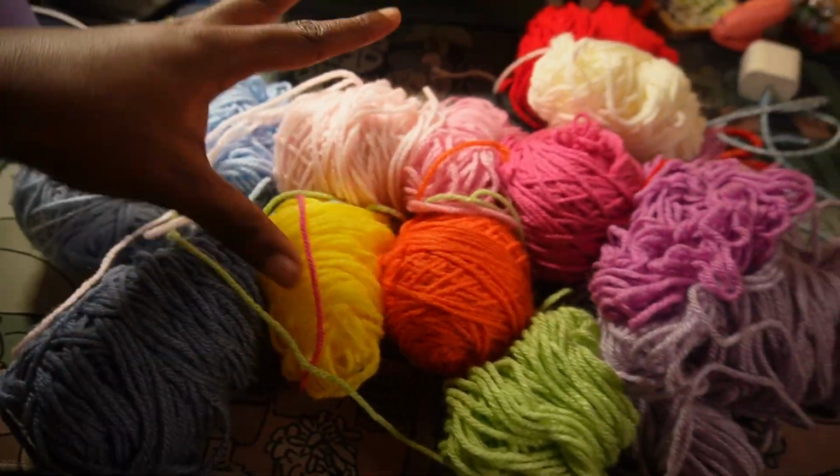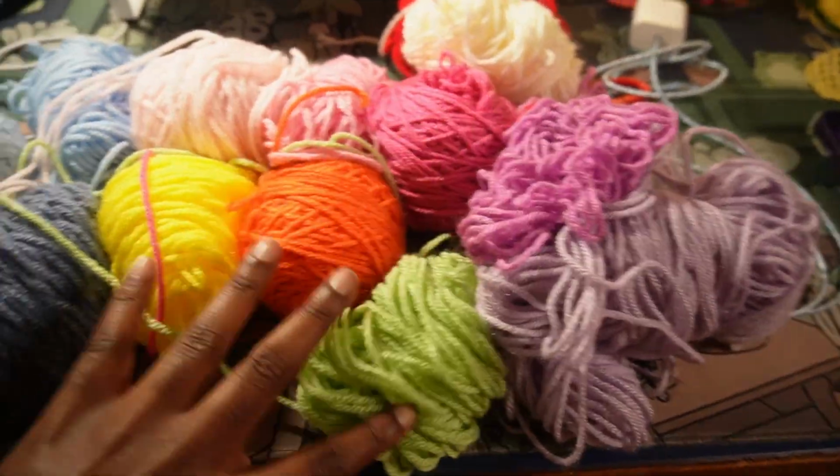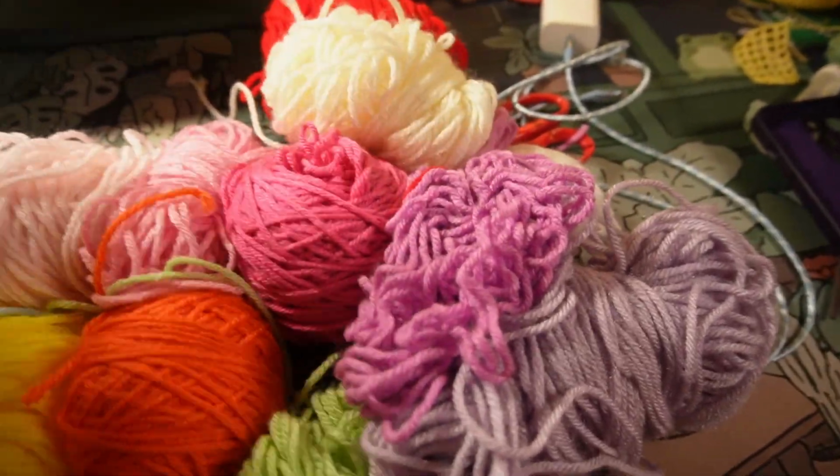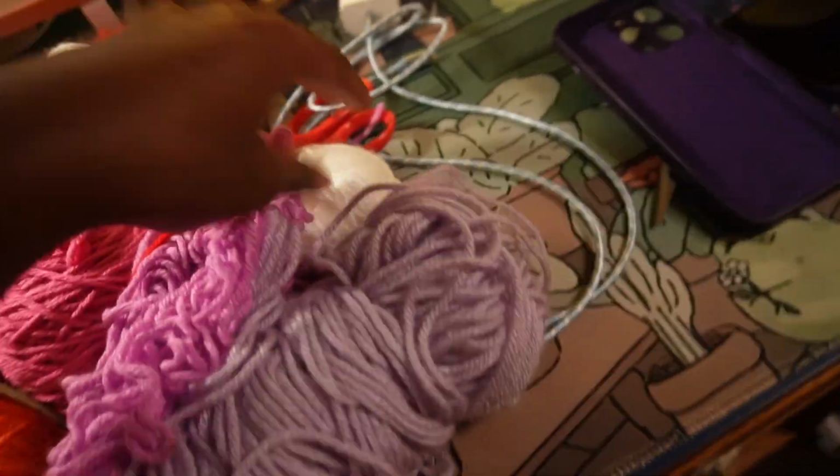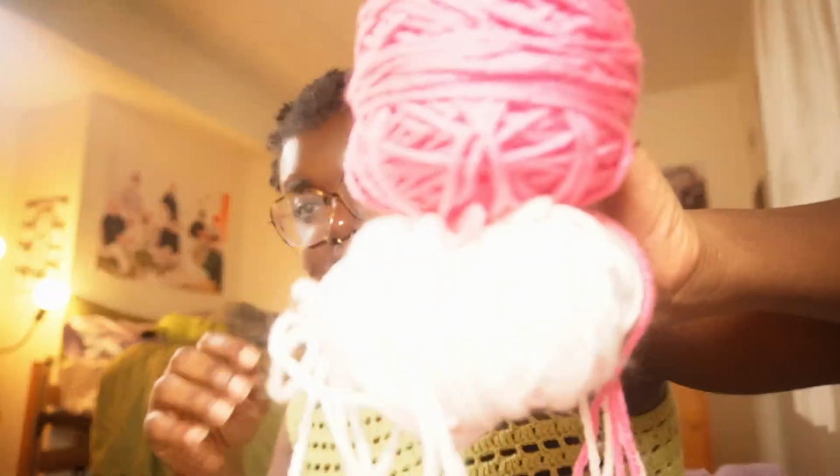We have some blues, some pinks, purples, some greens, orange, yellow. This is white. I have another white in here somewhere. Oh yeah, there's another white. I think these are 2 different whites. Yeah, those are definitely 2 different whites. But that was what I chose. So I'm just going to start off with these 2 colors and I'm just gonna start crocheting.